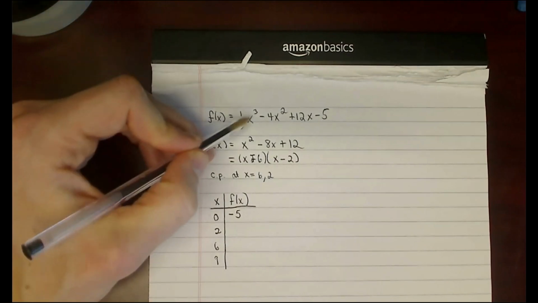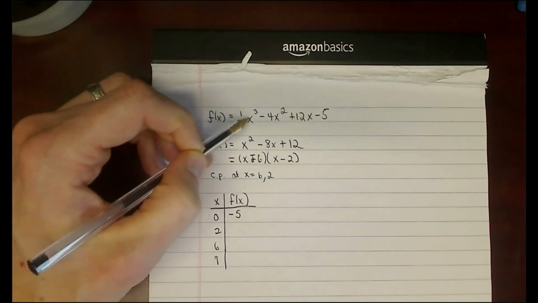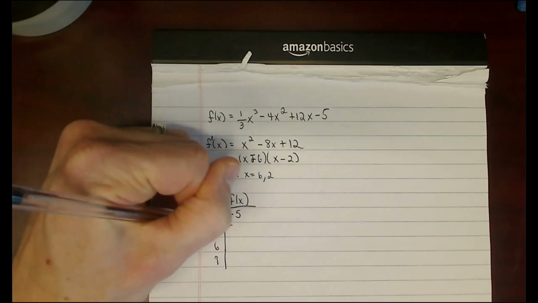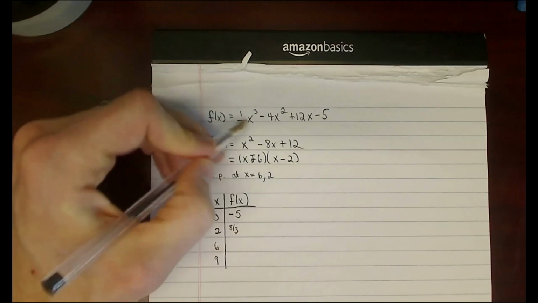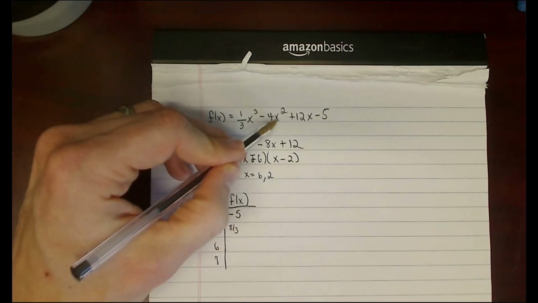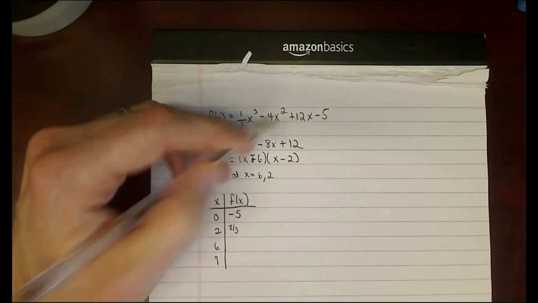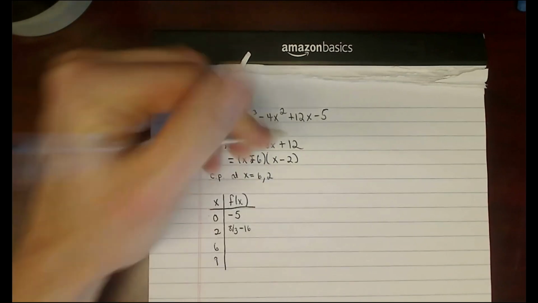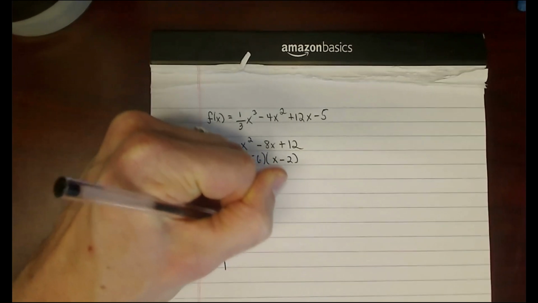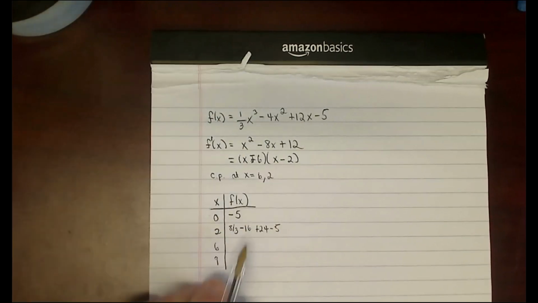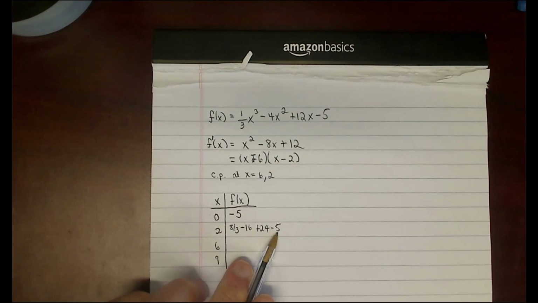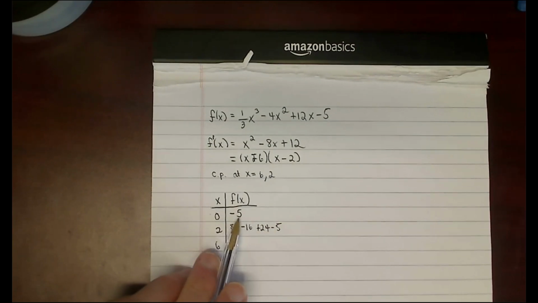Plugging in 2, we have to do some mathematics here, but we get 8/3 minus 16 plus 24 minus 5. And so if I have minus 16 and minus 5, that's minus 21. This is plus 3. So right now that beats out minus 5.